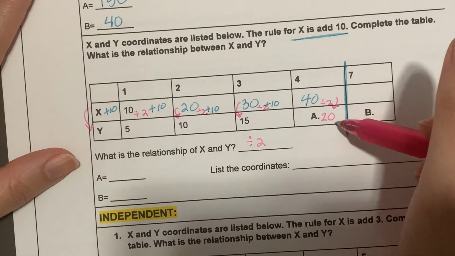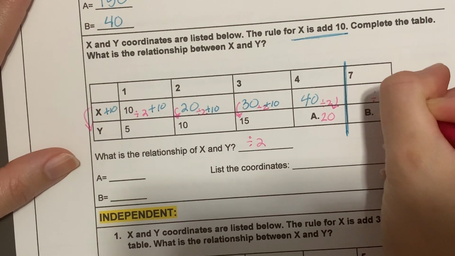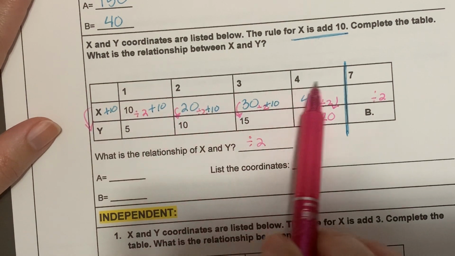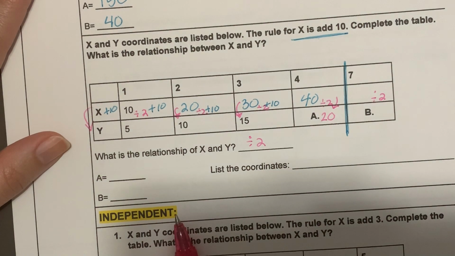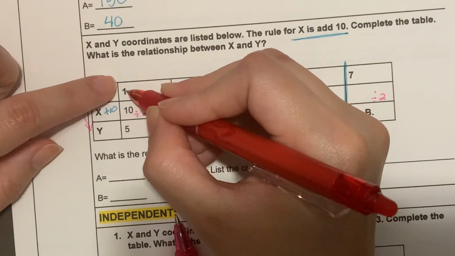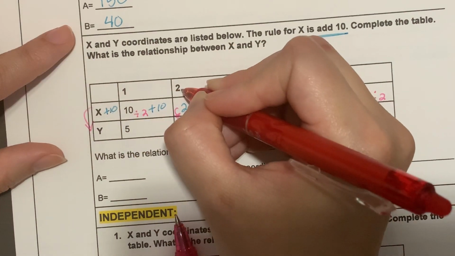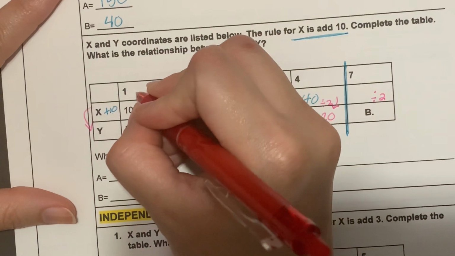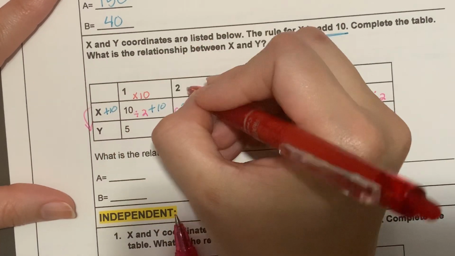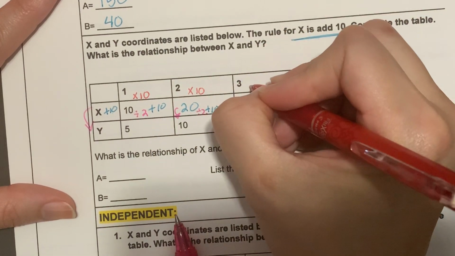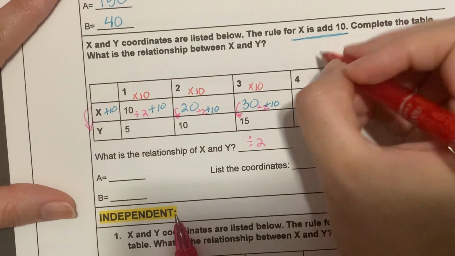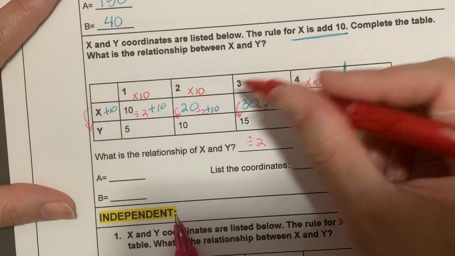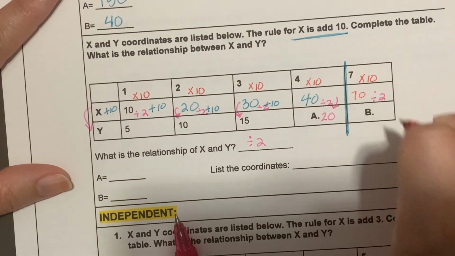Now we got to go back here. So I know that whatever I have in here, I have to divide by 2 to get it. Well, let's see. We have to find the relationship between these numbers and the X at the top. So let's go back over here. 1 times or add equals 10. 2 and 20, 3 and 30, 4 and 40. I think if we know our powers of 10, this is simple for you. You know that it's times 10. 1 times 10 is 10. 2 times 10 is 20. 3 times 10 is 30. 4 times 10 is 40. And 7 times 10, since they all worked out, it's the same rule, would be 70.